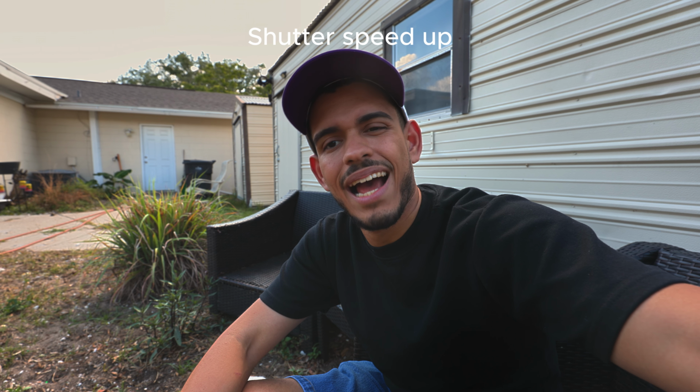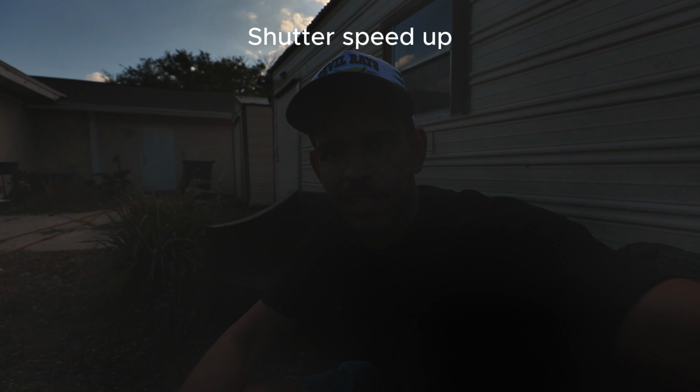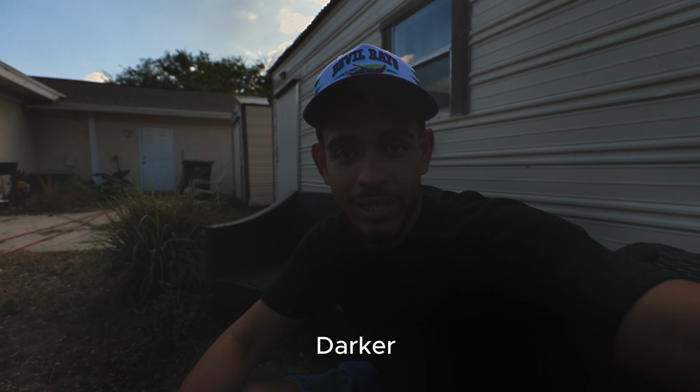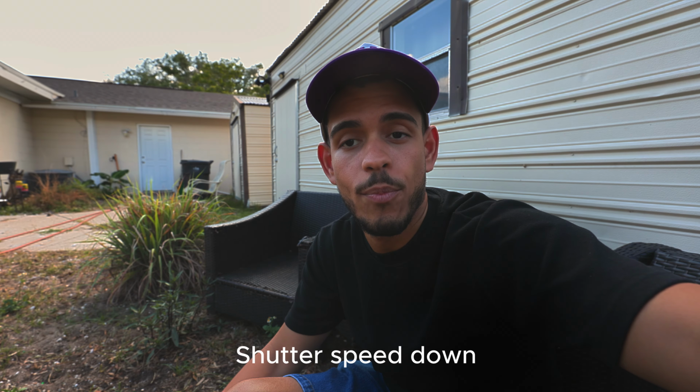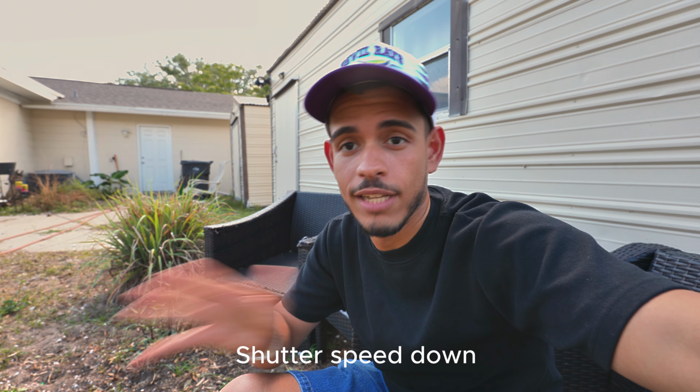So now, how do we actually use this? The higher you go, the darker it will be. The lower you go, the brighter it will be. But as you can tell, stuff is happening as soon as I change the speed. You see how my hand is moving weirdly? That's pretty much how it goes. Now, you can pair this with the ISO, the aperture, and any external light, and that's how you get to the golden standard.